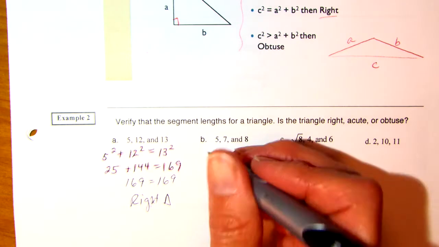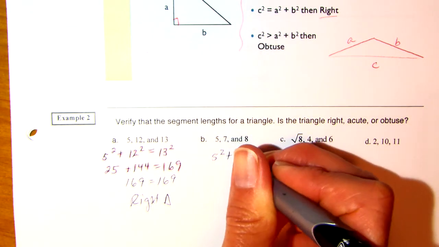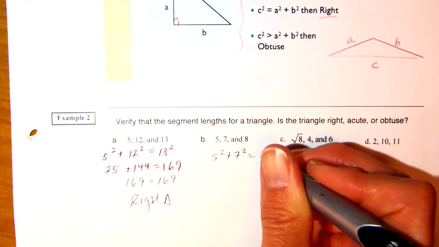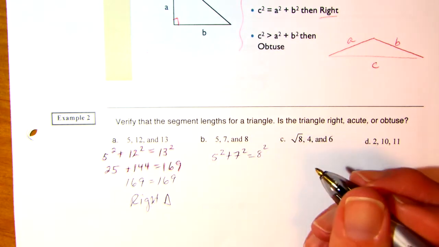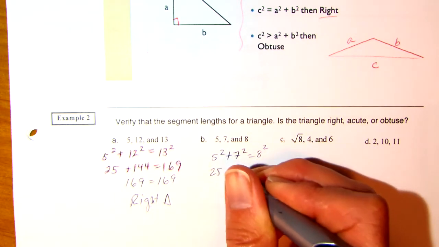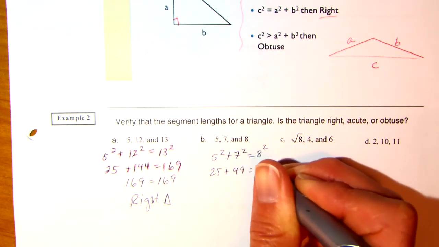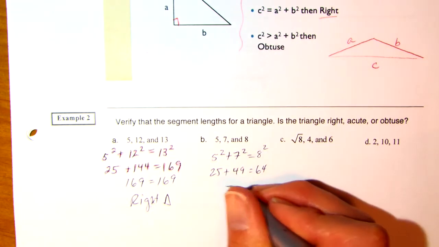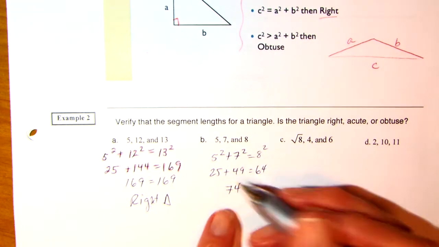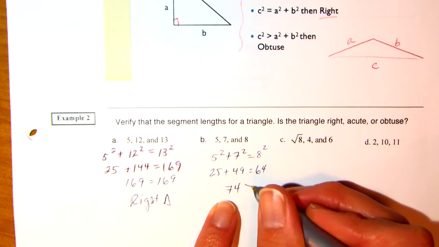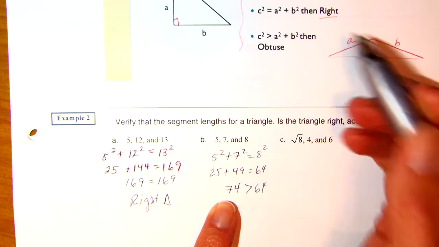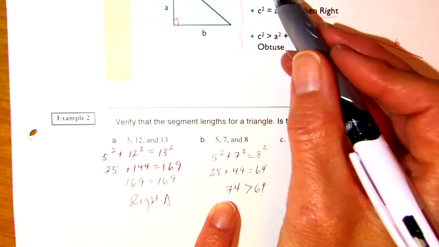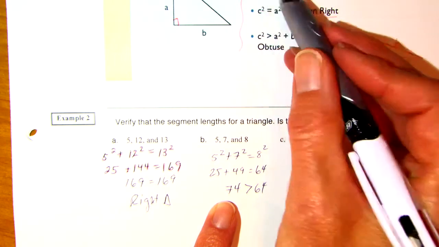5, 7, 8. 5 squared plus 7 squared, does that equal 8 squared? Alright, so we have 25 plus 49, does that equal 64? This is 74. Okay, so a squared plus b squared is greater than 64. If this part is greater than the c squared, it's acute.